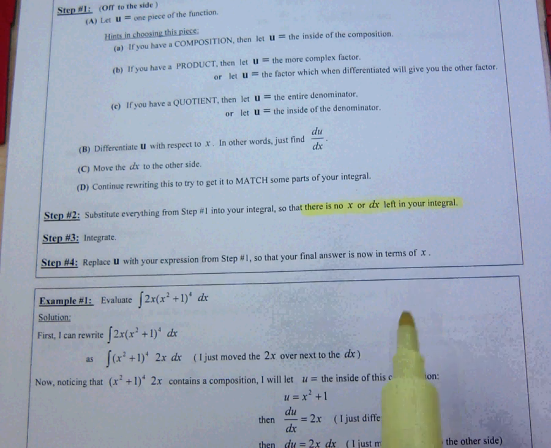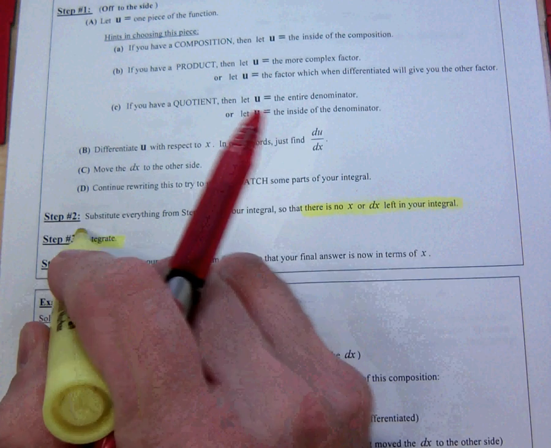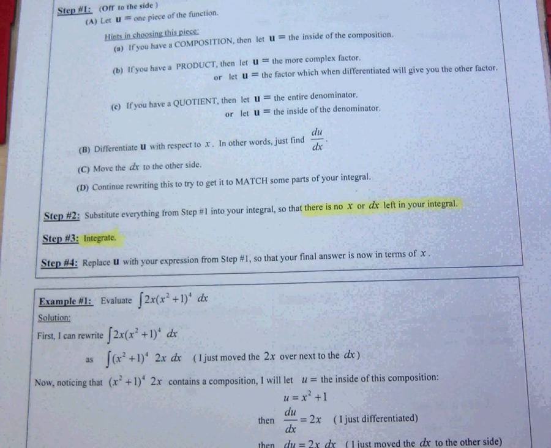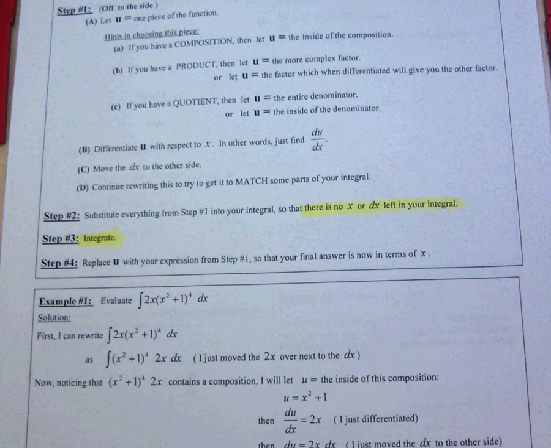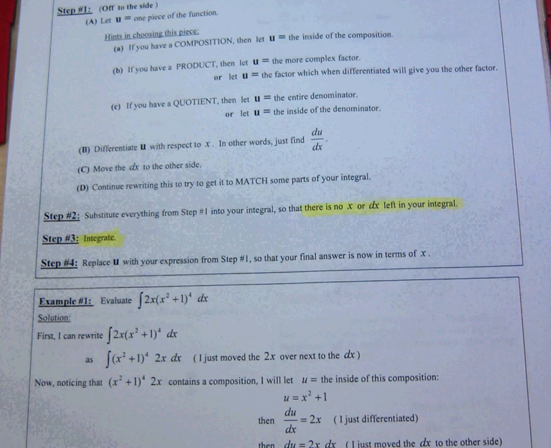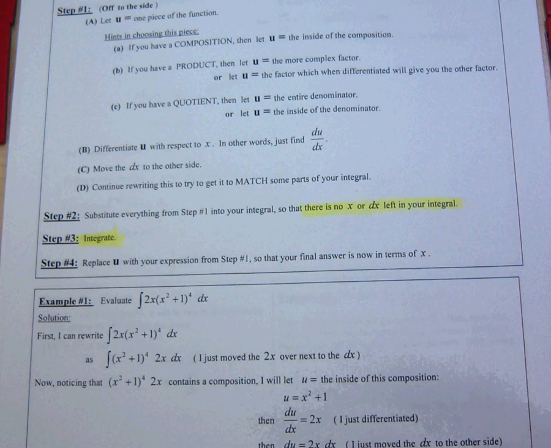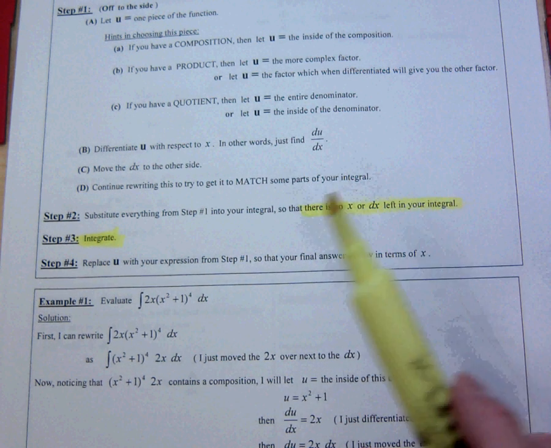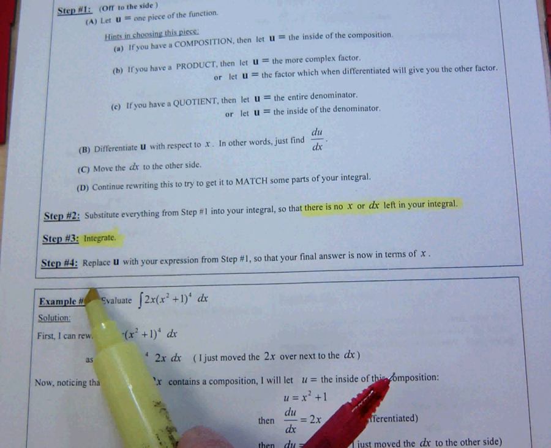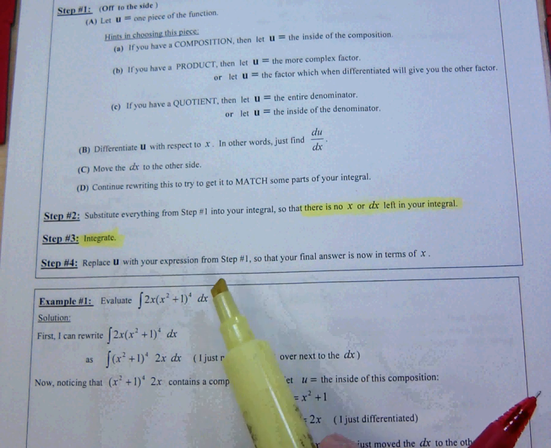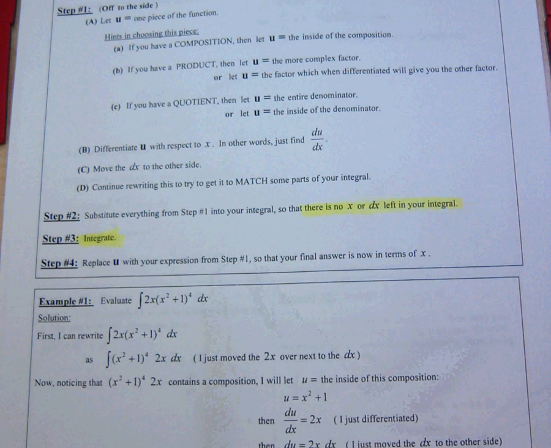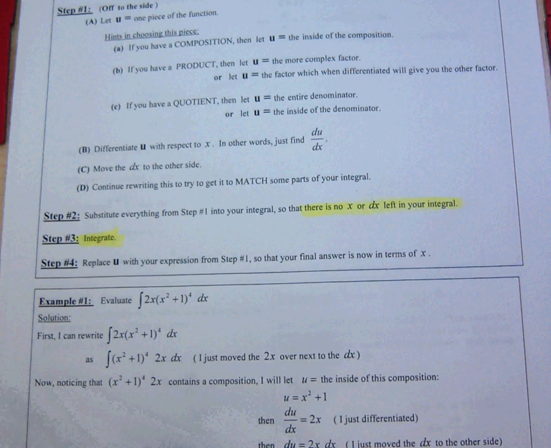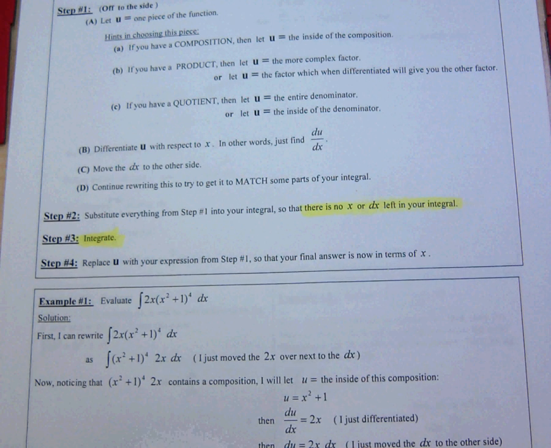Okay, so after you've made all the substitutions, so there's no longer an x or a dx left in your integral, hopefully you'll be left with something you can integrate. If not, then obviously the u substitution you tried did not work. And then you'll have to try something else. Okay, and then finally, step 4, after you integrate, you're going to replace u with your expression from step 1 so that your answer will now be in terms of x. Okay, so let's look at a pretty straightforward example.